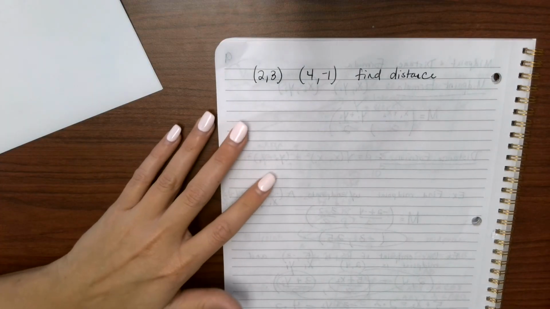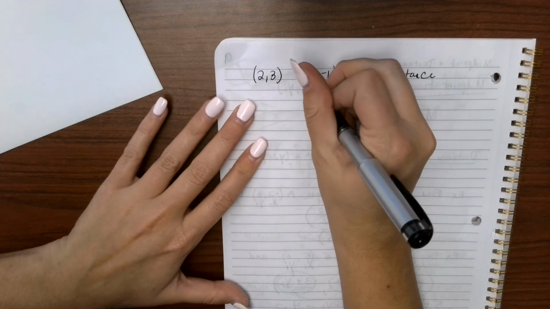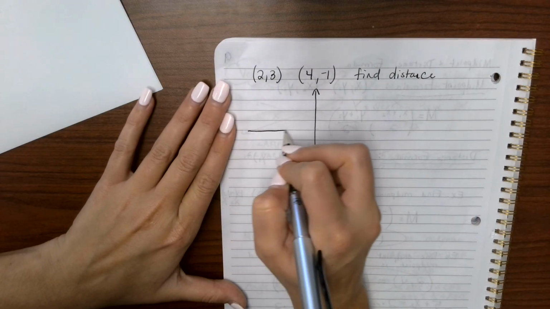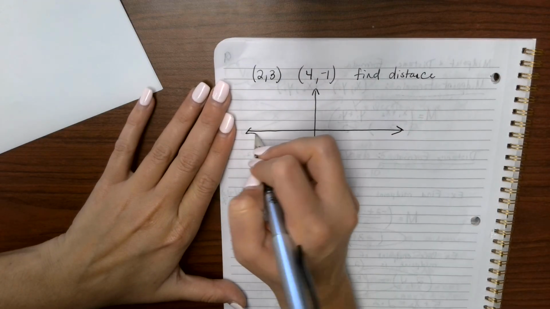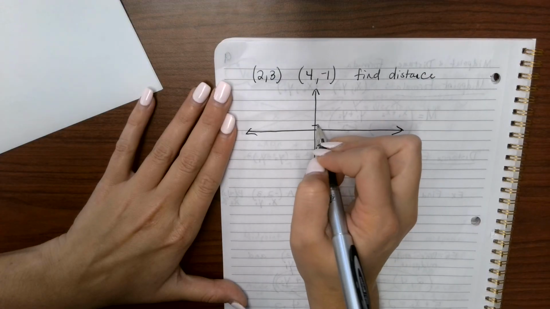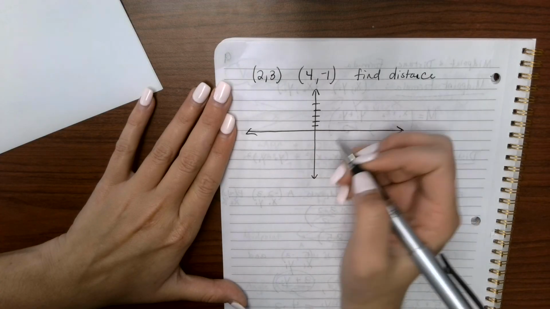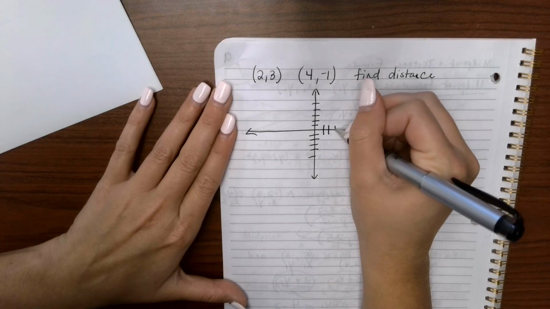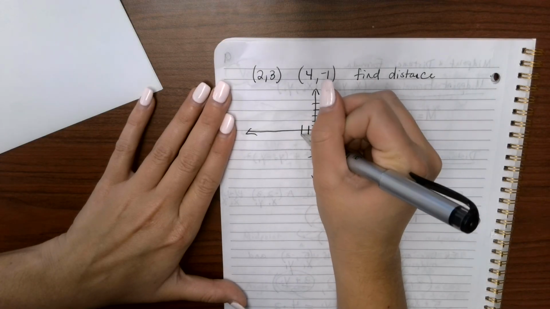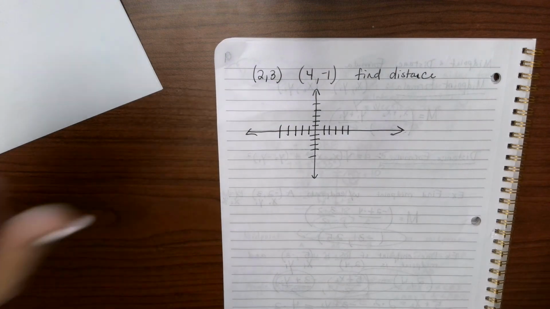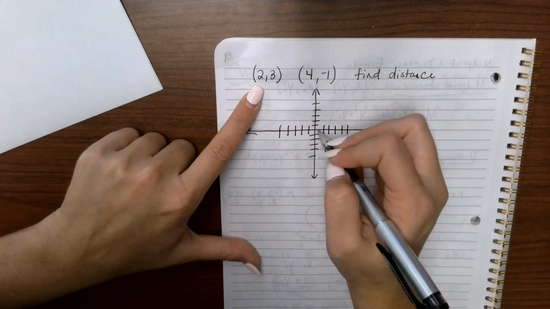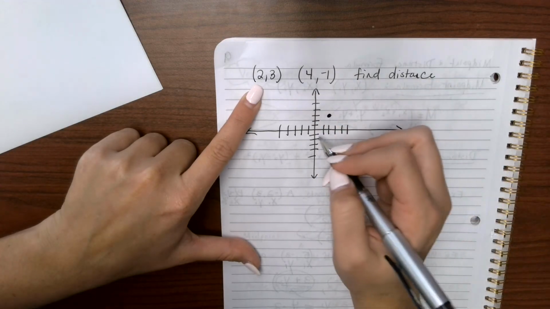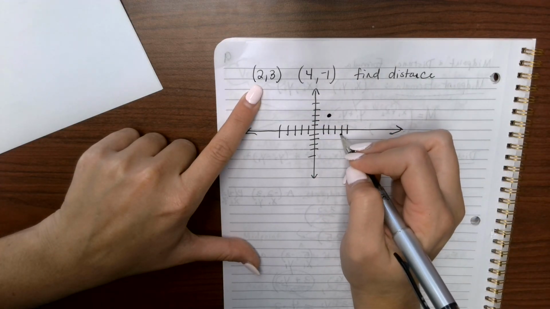However, I think that it's easier to graph the 2 points. Okay, plot the 2 points. So 2 comma 3, over 2 up 3. 4 negative 1, go over 4 down 1.